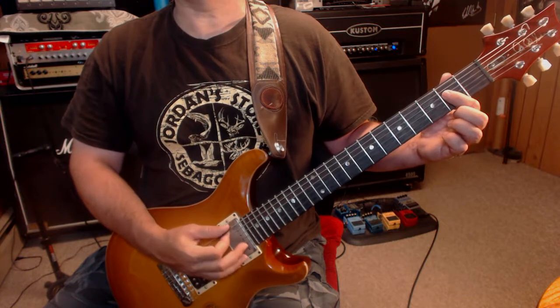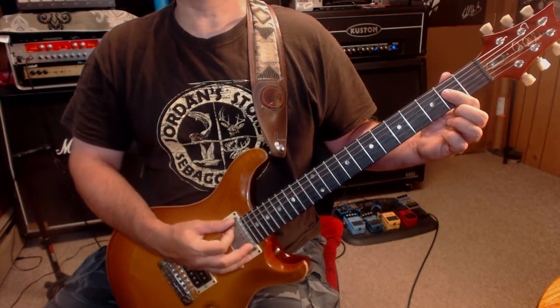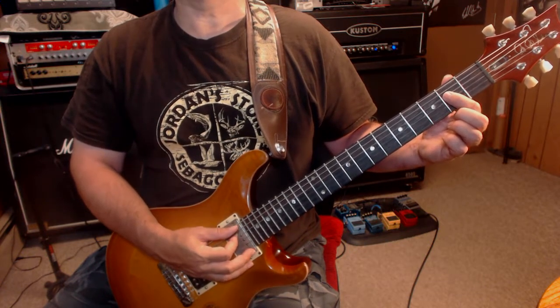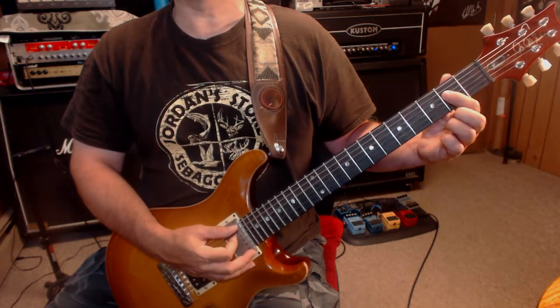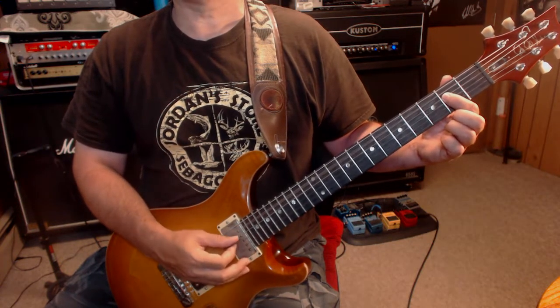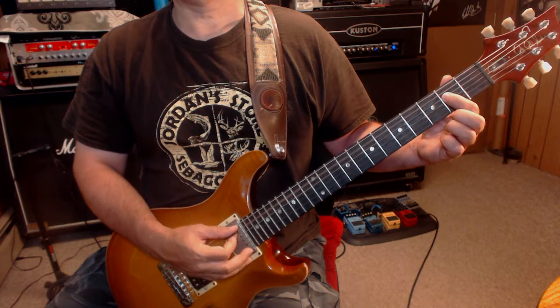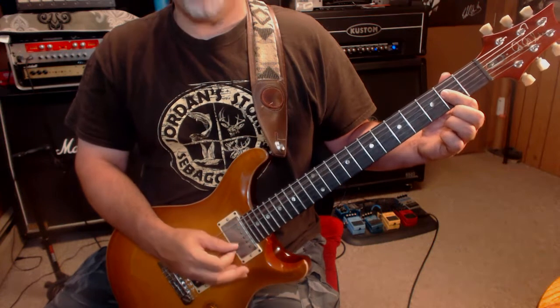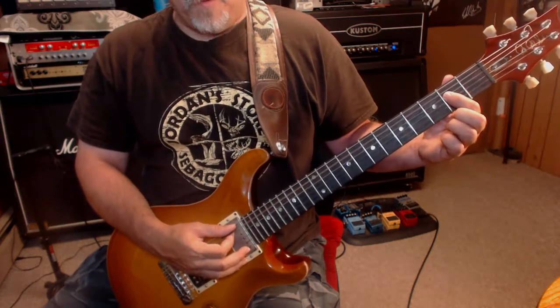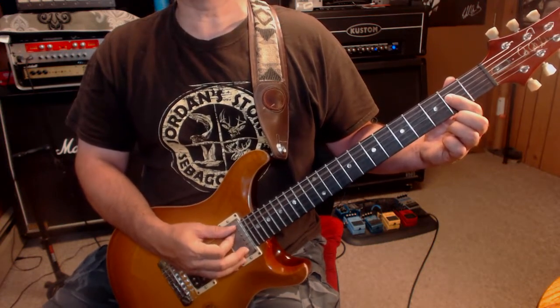You don't want to hit the open E string. You want to hit only the A string and this note you're fretting. Just those 2 strings. 1, 2, 3, 4.